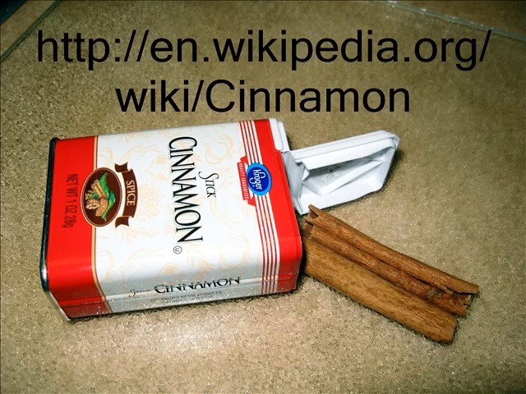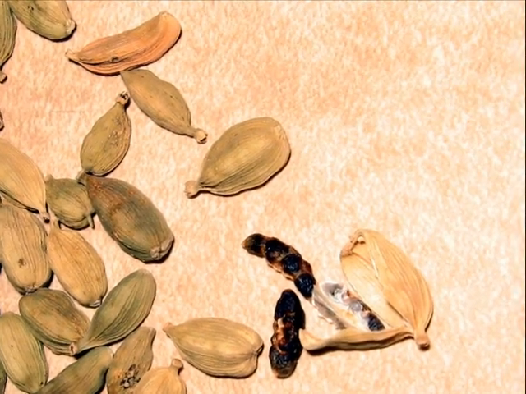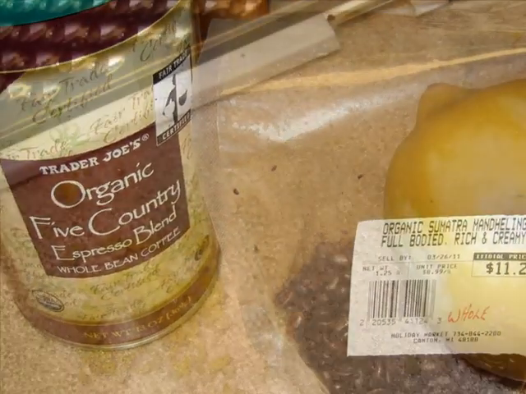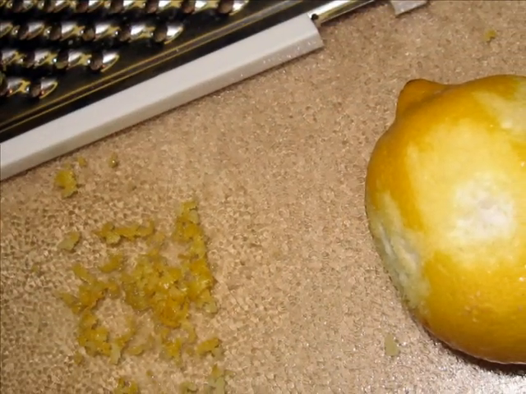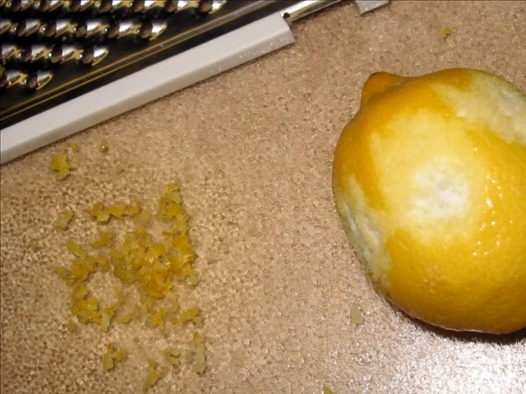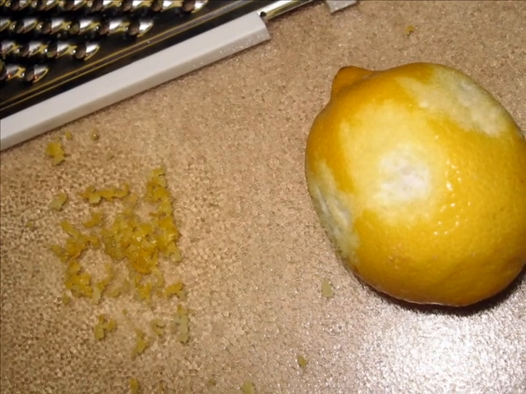Barks such as this cinnamon that comes from the cinnamon tree. Essential oils can be found in seeds like this cardamom or like this coffee. Essential oils are also found in roots, nuts, berries, and fruits, specifically in the peel of citrus fruits like this lemon.